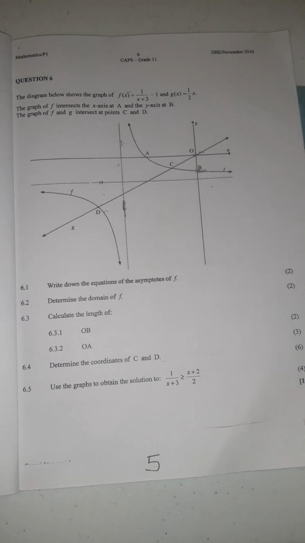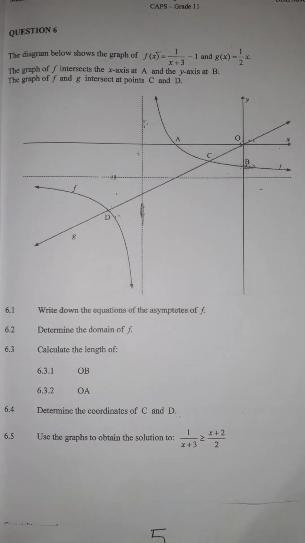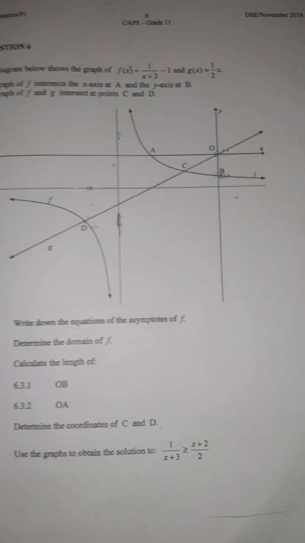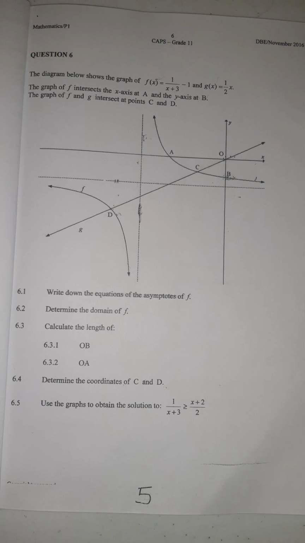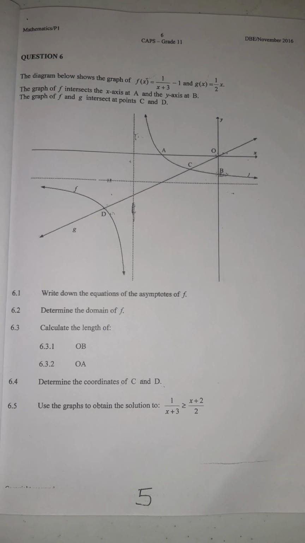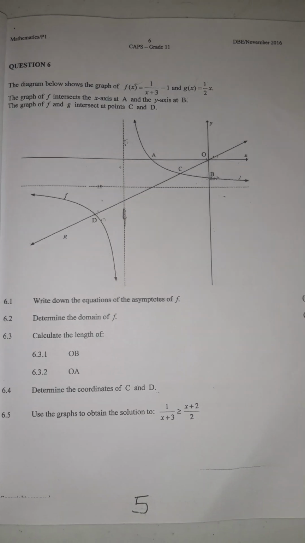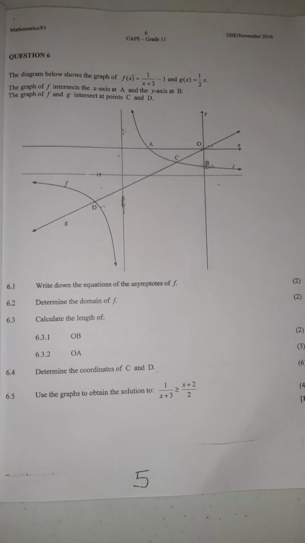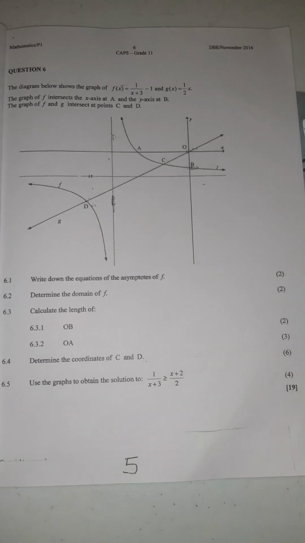We are going to do question 6. I want to check those few questions that are challenging most of the people. So let's do question 6. The diagram below shows the graph of f of x = 1 over x plus 3 minus 1 and g of x = 1 over 2 x. So I can see I have a hyperbola and a straight line. I have my points there, a point of intersection and stuff.